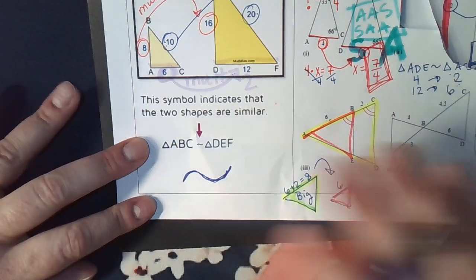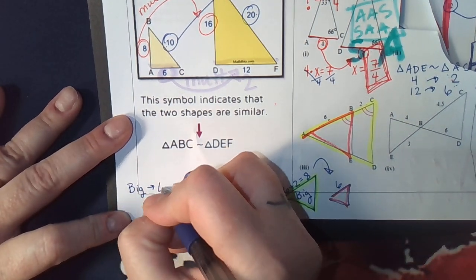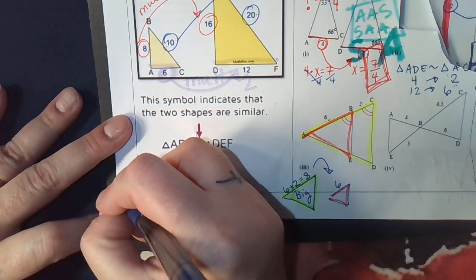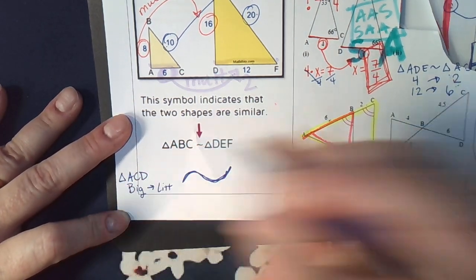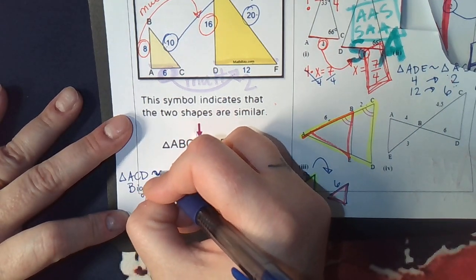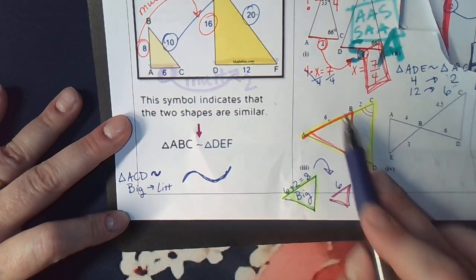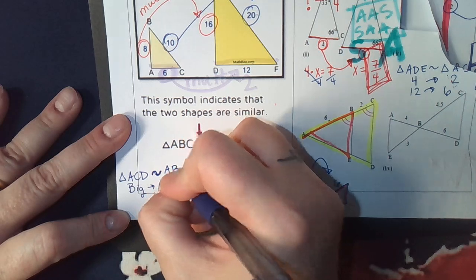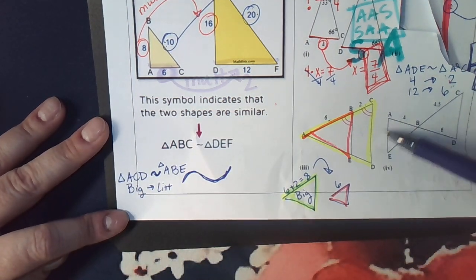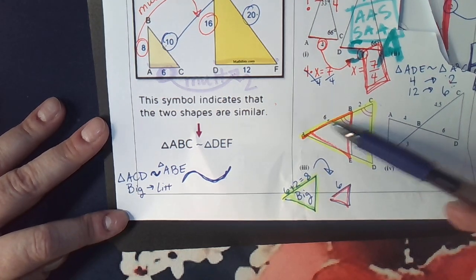So let's say we're going from big to little, as in your homework would say triangle ACD, because that's the big guy, and then your triangle would say a little squiggle thing for similar. Then your homework would say the little triangle ABE. Okay, so let's say we're going from the big, the one that has 6 plus 2, all the way to the little, the one that just has 6.